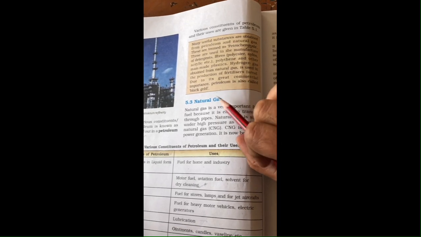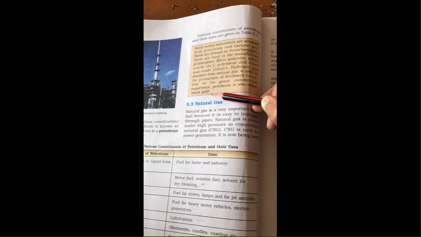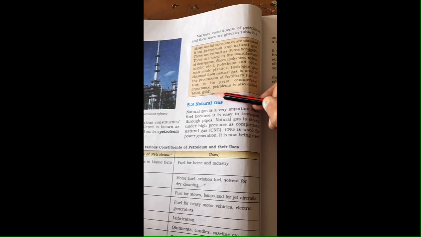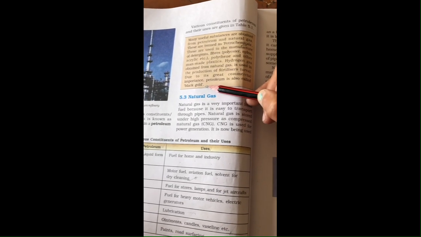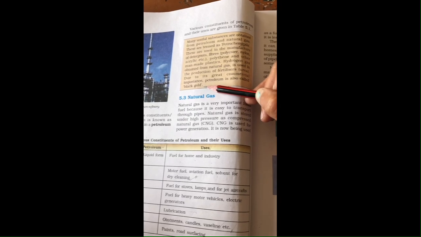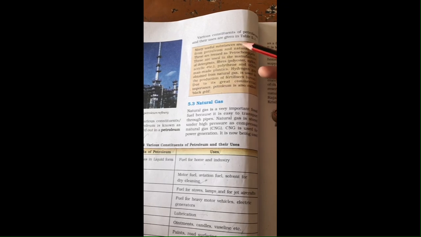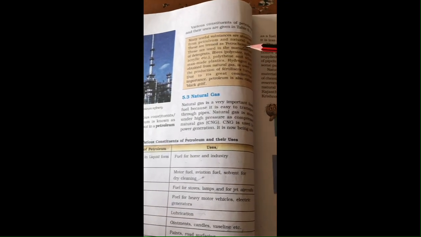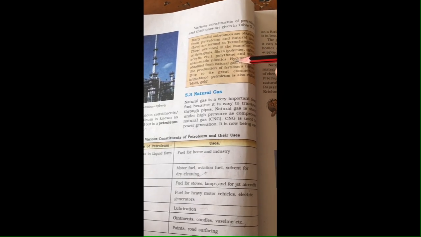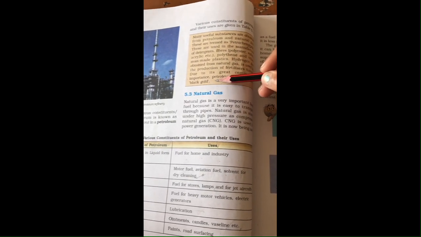Petroleum is also called black gold because there are many chemicals which we obtain from petroleum. For example, petrol, diesel, paraffin wax and kerosene are all side products obtained from petroleum after its processing. That is why petroleum has very great importance, and because of its great commercial importance, petroleum is also called black gold.